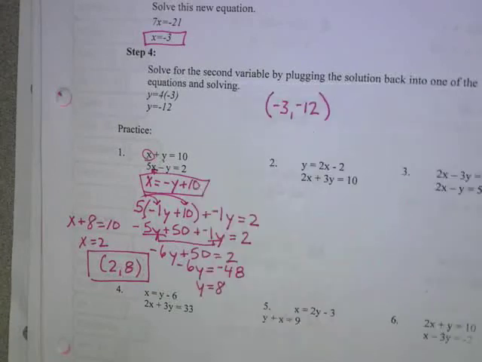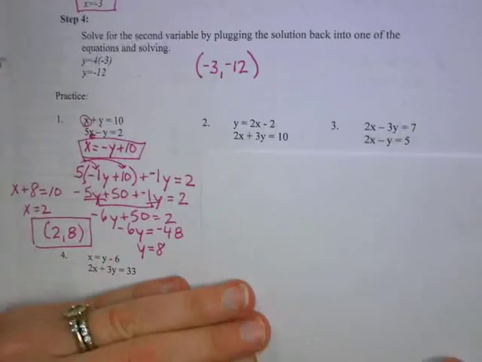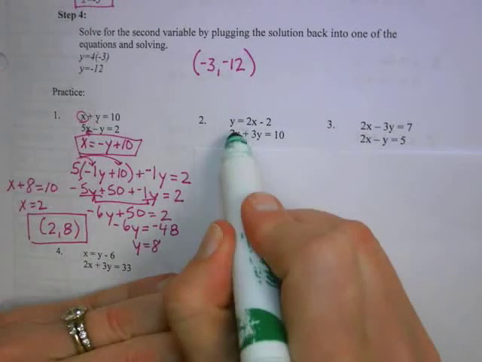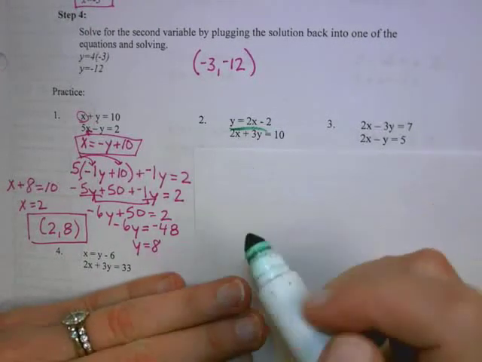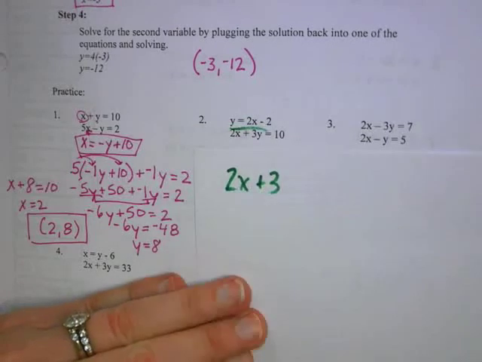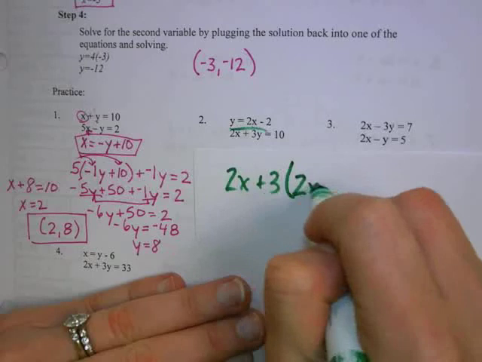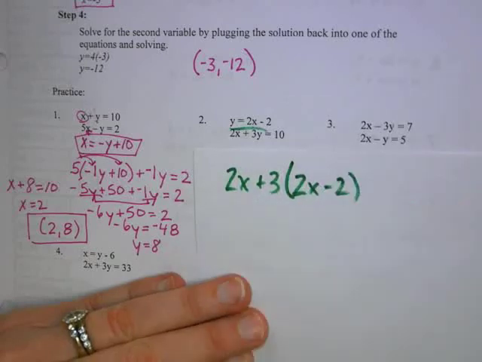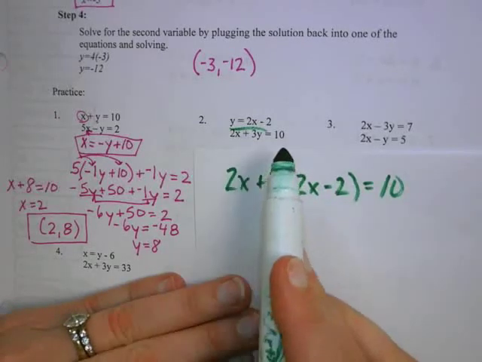Okay, so let's do another one. I'm just going to work on another piece of paper here. You may want to do that as well if you can't get them to all fit. So number 2, it already has the very first equation solved for y. So that is a bonus when that happens. So we're going to take it and we're going to plug that into the second equation. So instead of y, I'm going to have parentheses. I'm going to say what y equals, which is 2x minus 2, and then finish the equation off. It was equals 10 there.